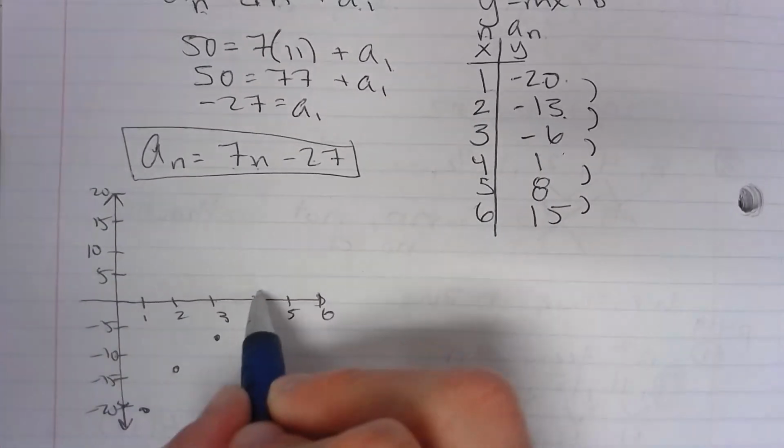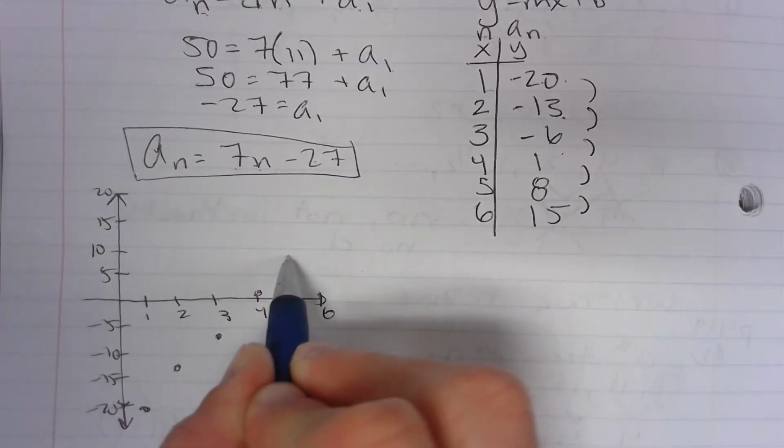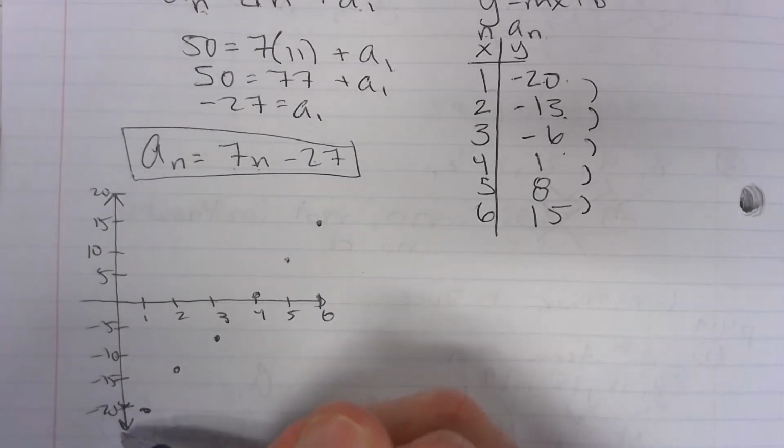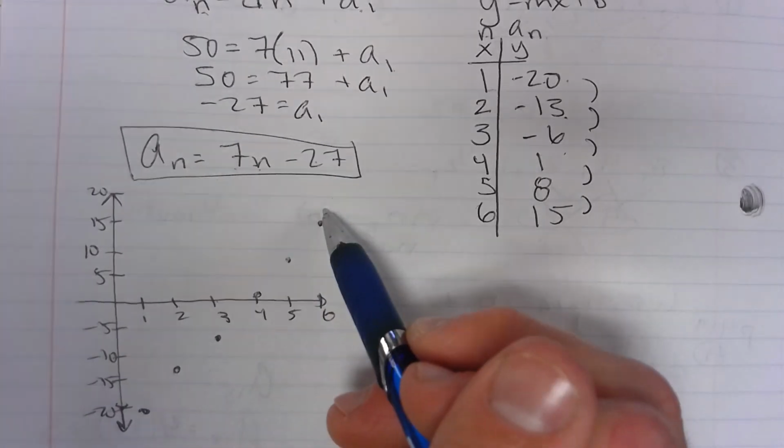Then I plot negative 20, negative 13, negative 6, 1, 8, and 15. Remember, we are not drawing a line. We're leaving them as independent points.